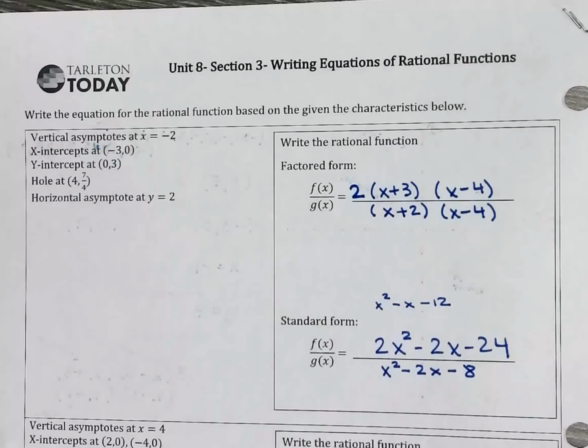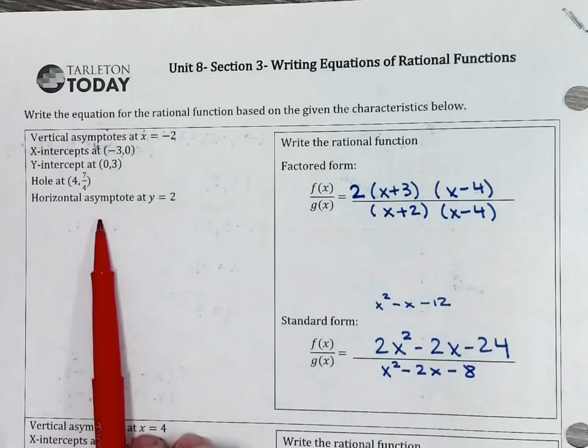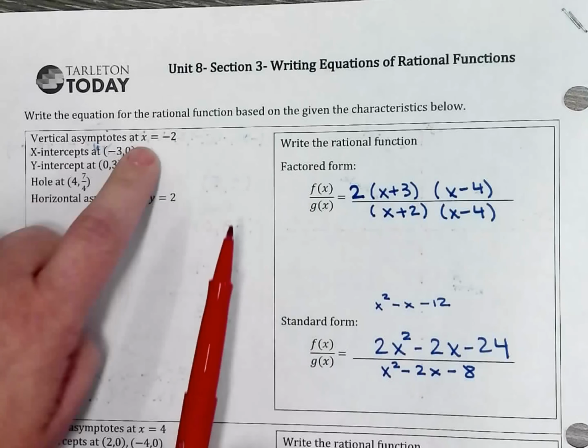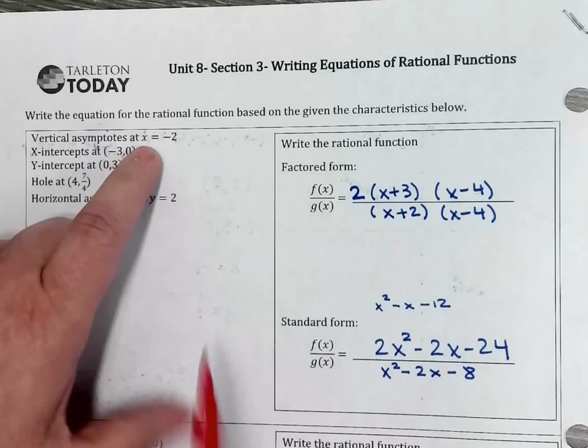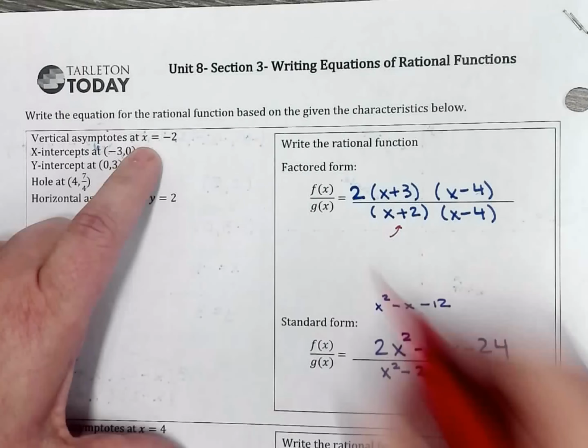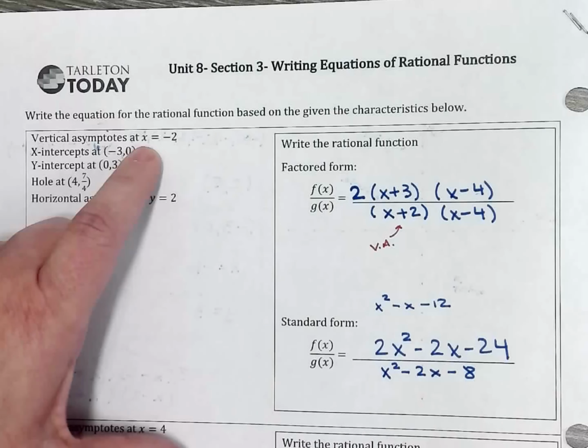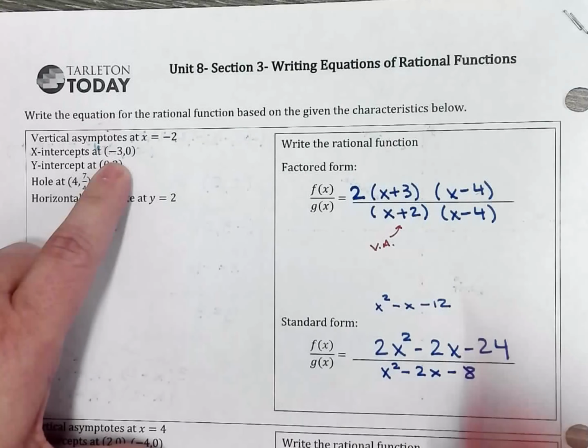Moving on with page 4. So now I don't have the graph, but I have all the attributes right here that I would be able to pull from the graph. So the vertical asymptote is at x equals -2. Well, that's my first factor right there. That's the vertical asymptote right there.